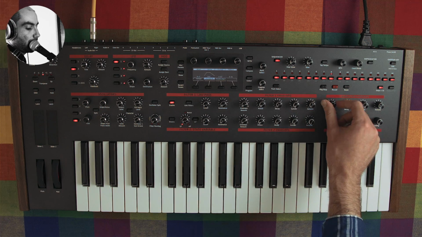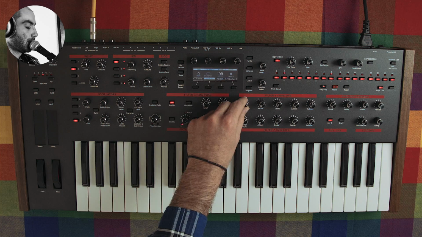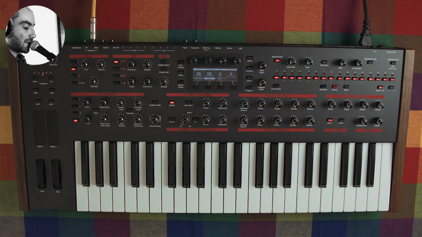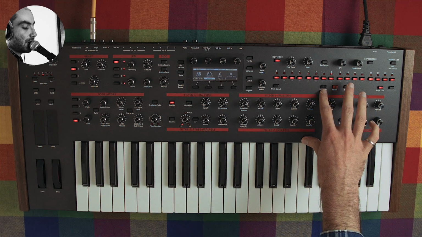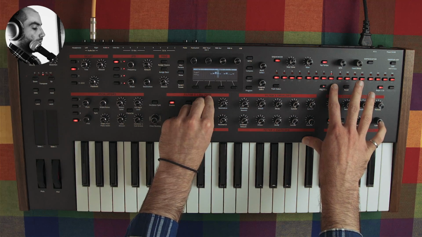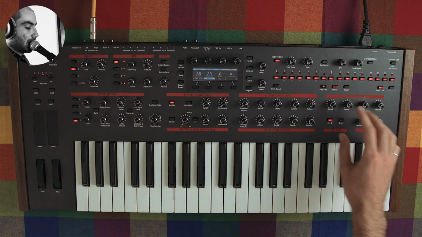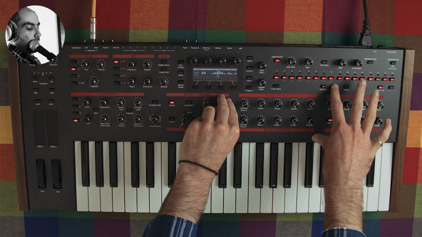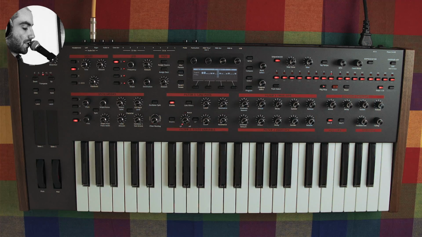Same for the amp envelope. And of course, like any other parameter, we can modulate the filter cutoff with the sequencer as well. So let's go ahead and do that. As well as the resonance. It's a little more subtle, that one.